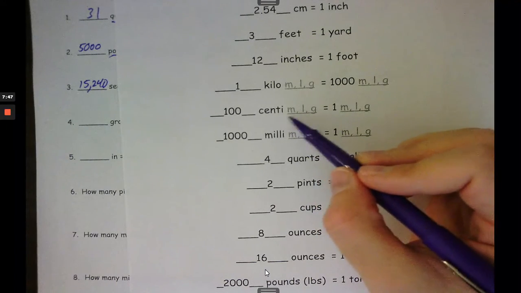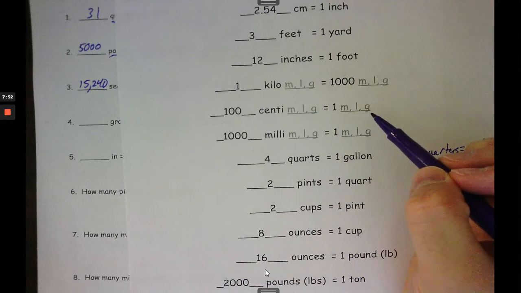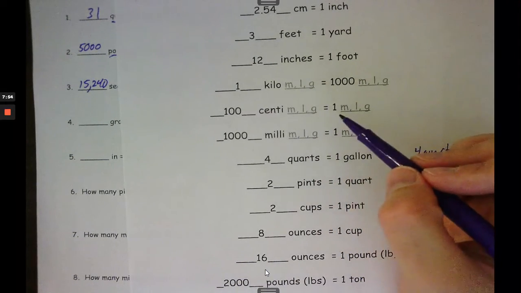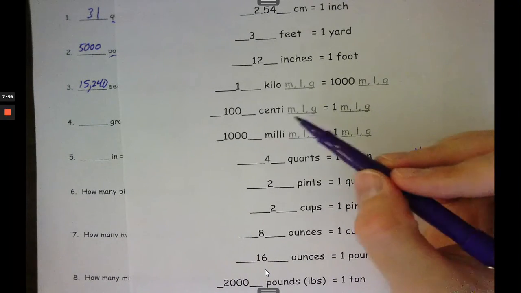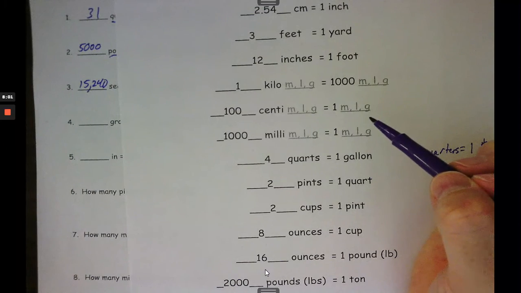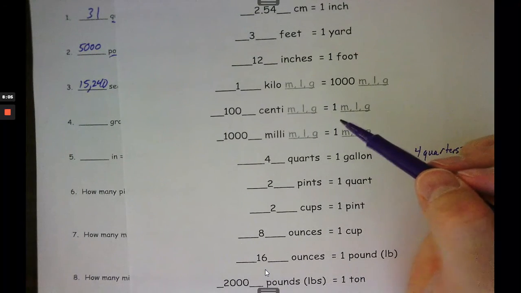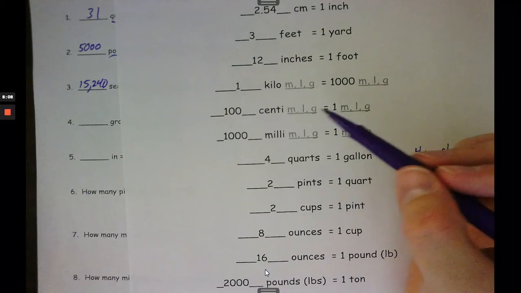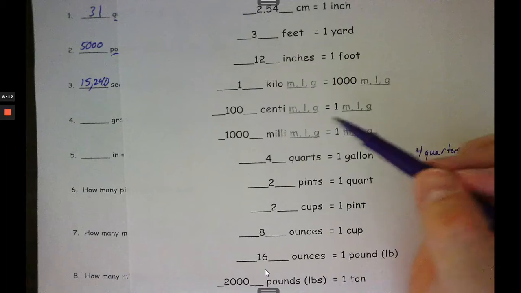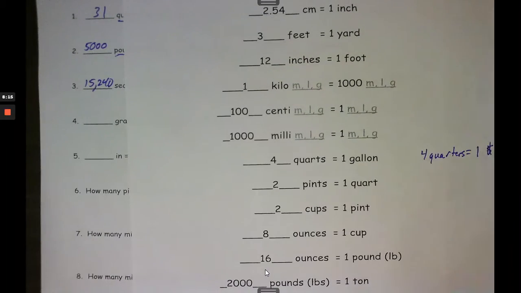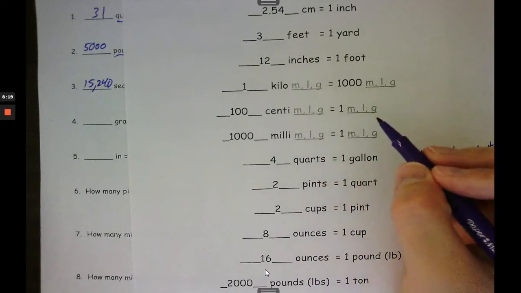So there are 100 centigrams in 1 gram. Again, meters to meters, centimeters to meters, centiliters to liters, centigrams to grams. So the L goes with L, G goes with G, M goes with M. But it doesn't matter which of those three it is. You can't go from M to L or M to G, but as long as you're going from G to G or L to L or M to M, you're okay. Alright, so there are 100 centigrams in 1 gram.